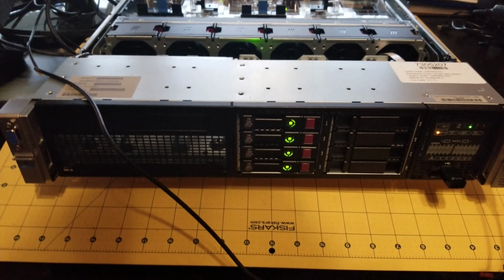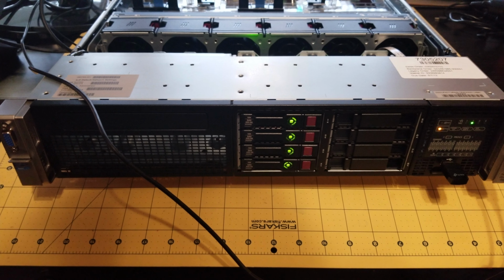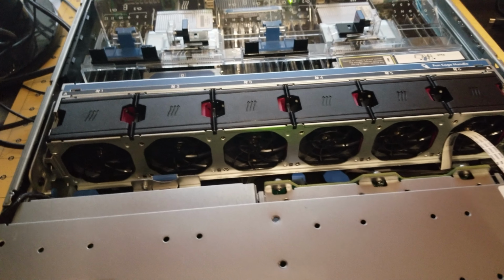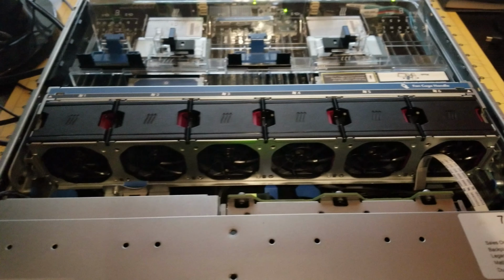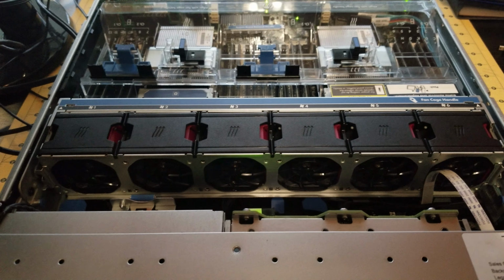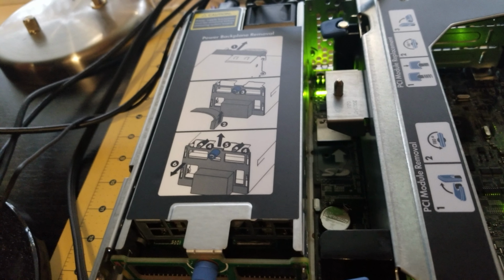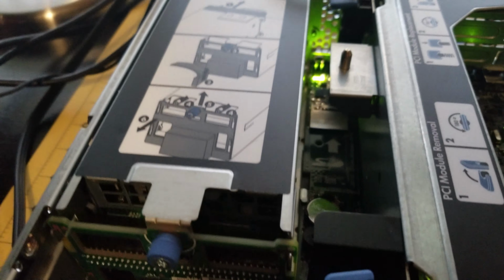And it's still spinning. I tried disabling some of these fans, but the server won't even boot. It needs them for redundancy, I guess. But look how cool that is. 2 CPUs and a boatload of RAM. I'm only using one of the power supplies. There's 2 in here.